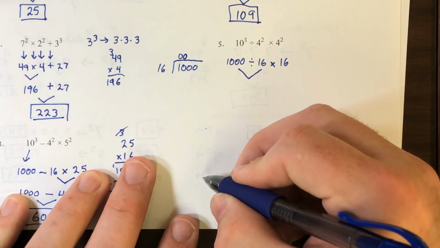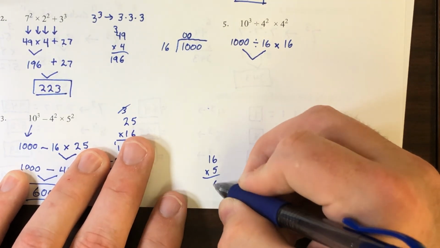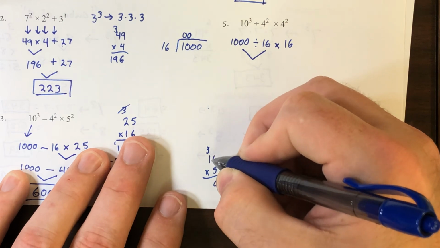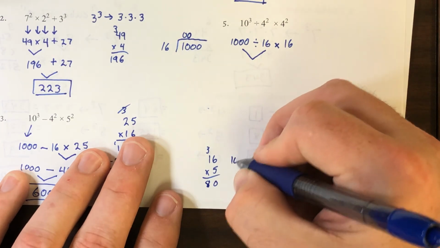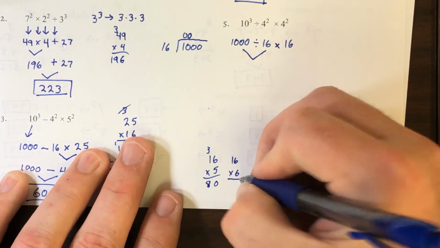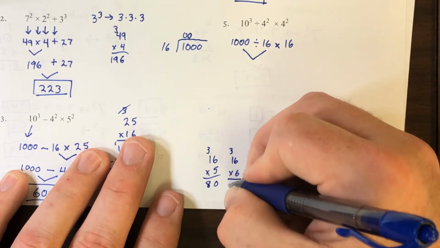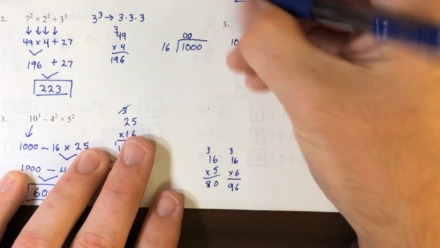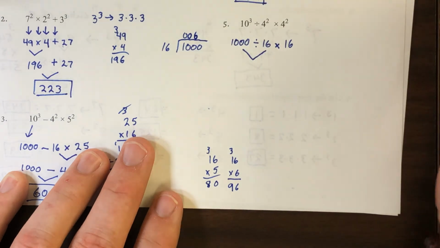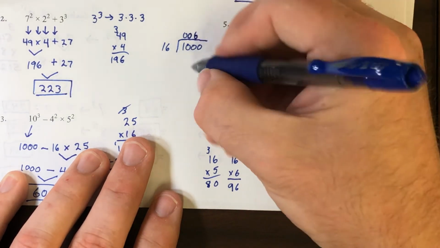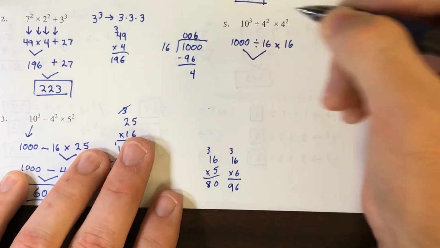So way down here, let's just check 16 times 5. 5 times 6 is 30. 5 times 1 is 5. 6, 7, 8. I bet I can fit another. Let's do 16 times 6. 6 times 6, 36. 6 times 1 is 6. 7, 8, 9. 96. Oh, it's close. So that's what I want. 16 goes into 100 6 whole times. 16 times 6, 96. We're going to subtract and get 4.